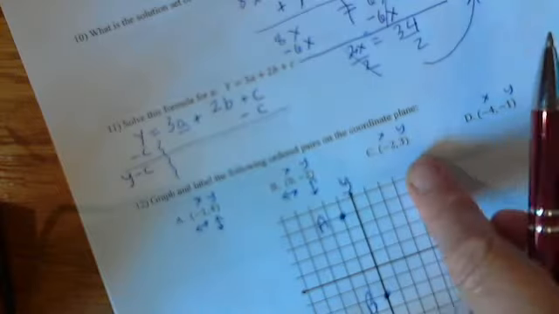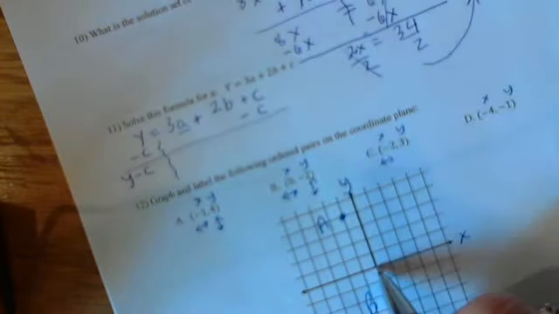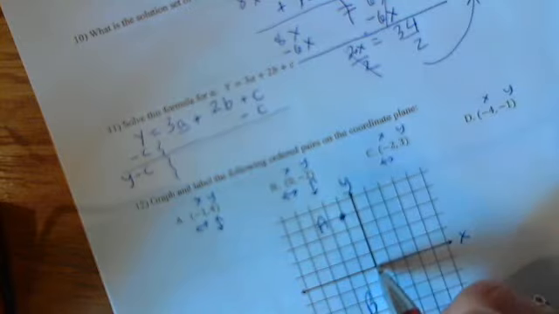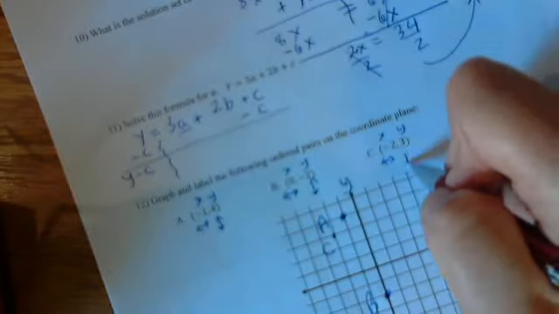The next one, -2, -3. Again, I go across first, start at 0, 0, and go left 2 for my x value. Go left 2 along the x-axis. The y value, the up and down value, is negative 3, so I go down 1, 2, 3, and this point is letter C. So across first, and then up and down.